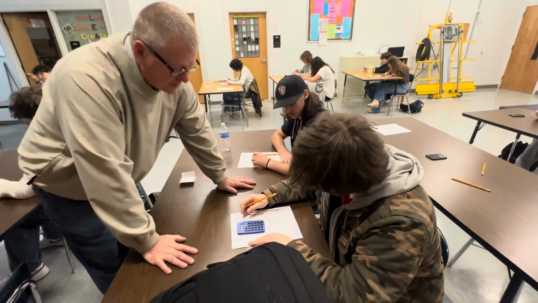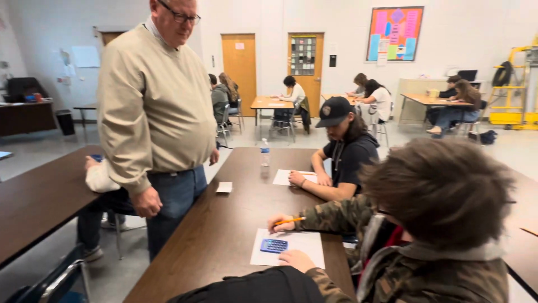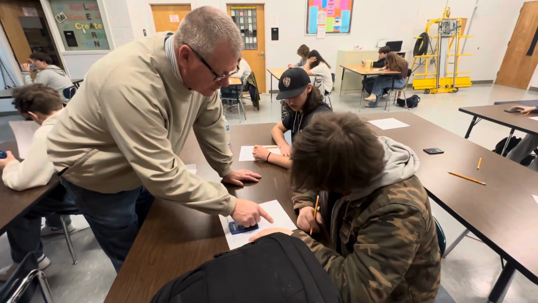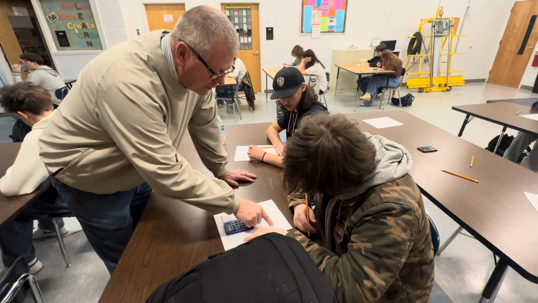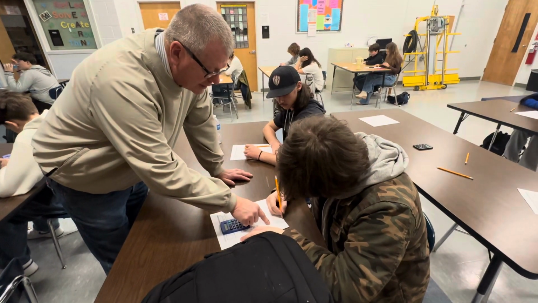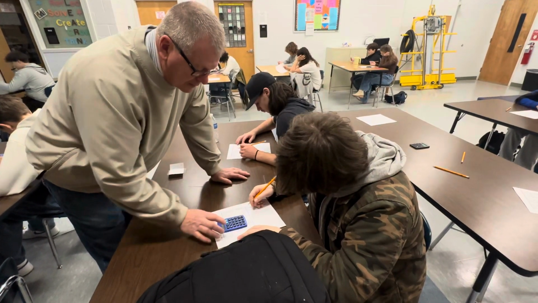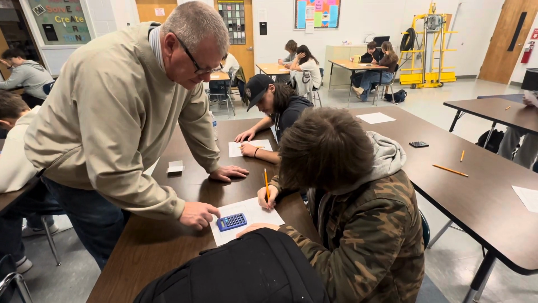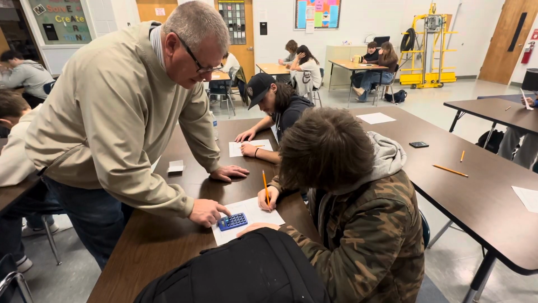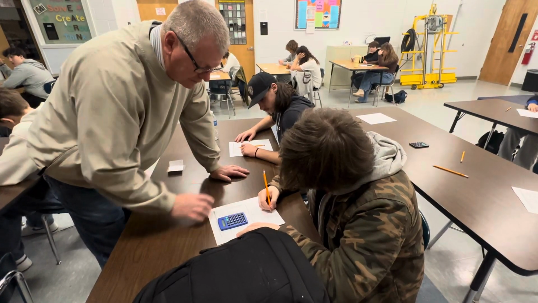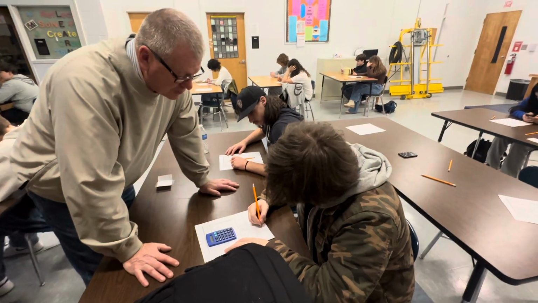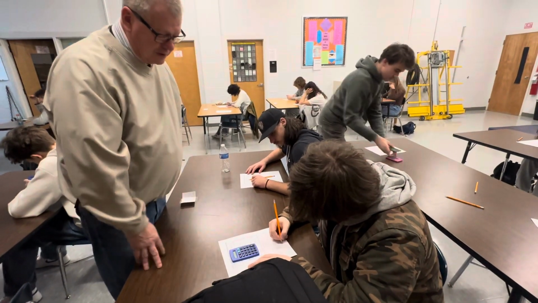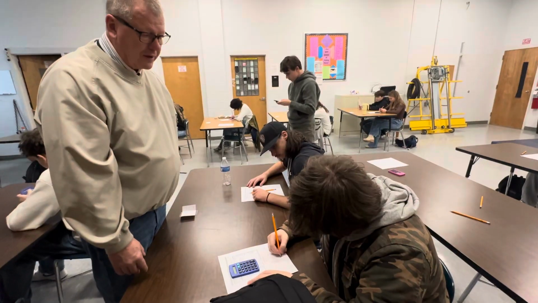Does that make sense? Okay. So we're going to convert the 8 inches to a decimal so we can multiply it. There are 12 inches in a foot, so 8 divided by 12 is 0.66. So you can put 32.66 times the 36 length, and that will give you the area.